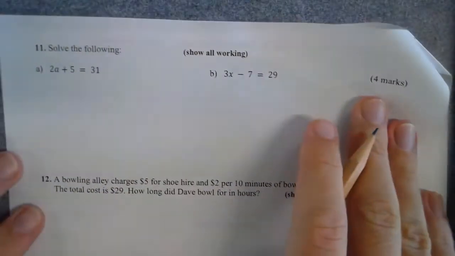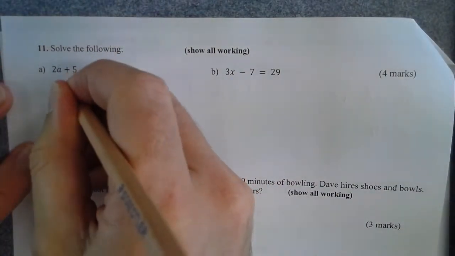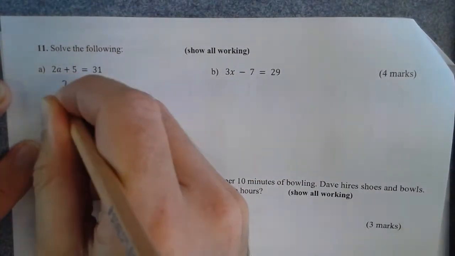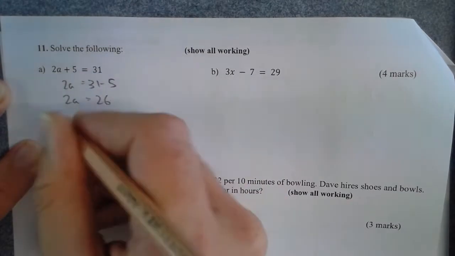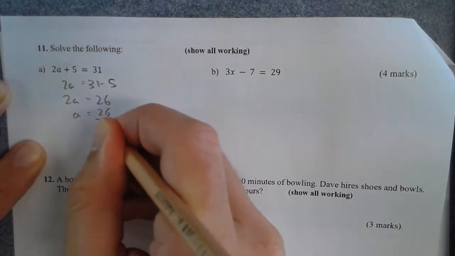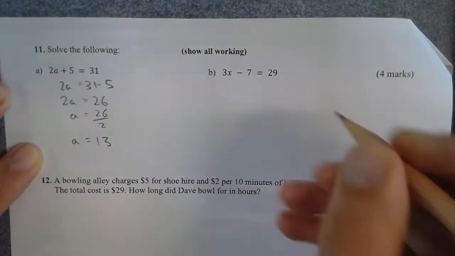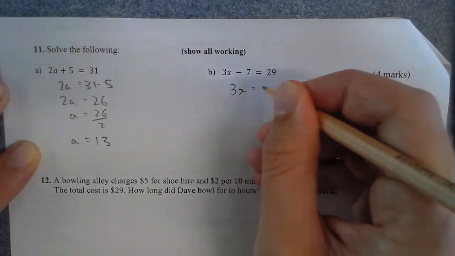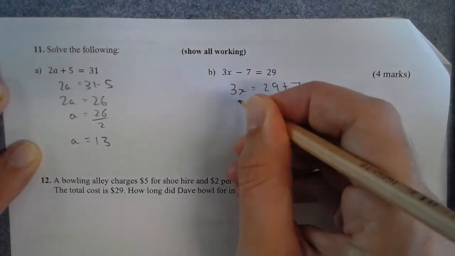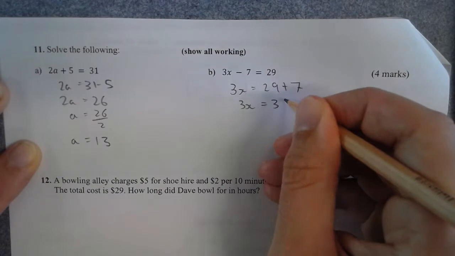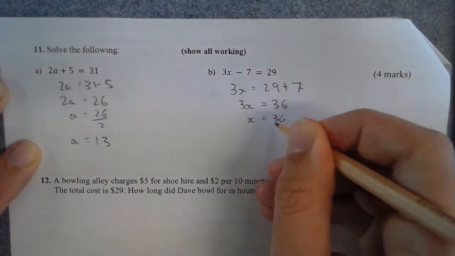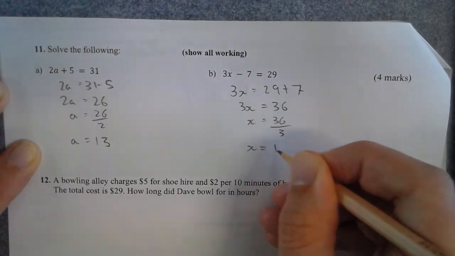Question 11. Solve the following. So because it's plus 5, we minus 5 to get 26, and then we divide by 2 to get 13. Because it's minus 7, we plus 7 to get 36, and then we divide by 3 to get 12.